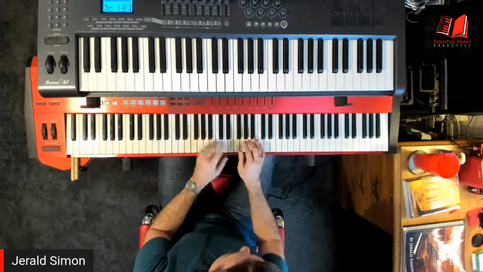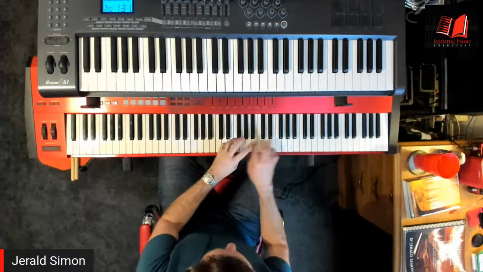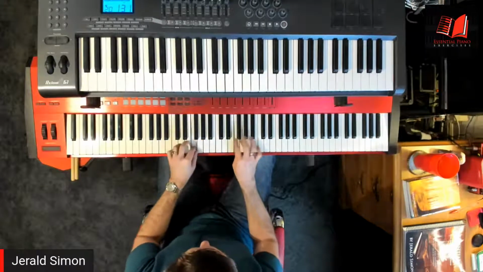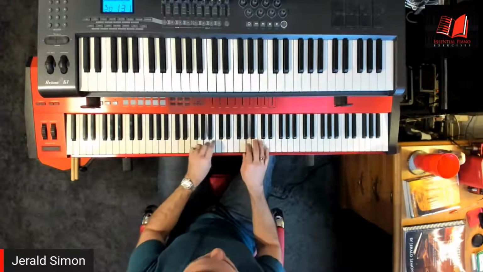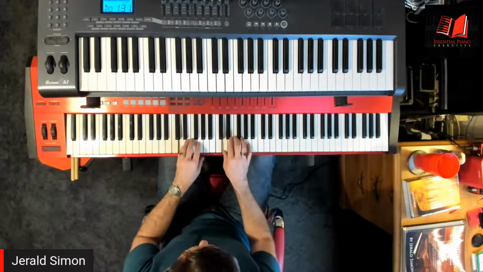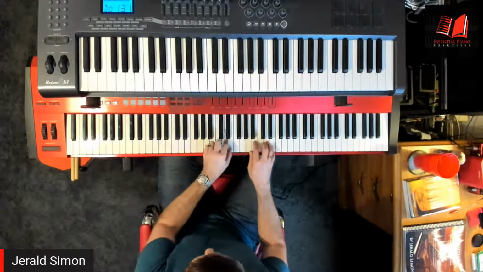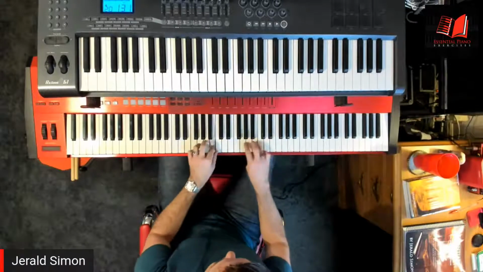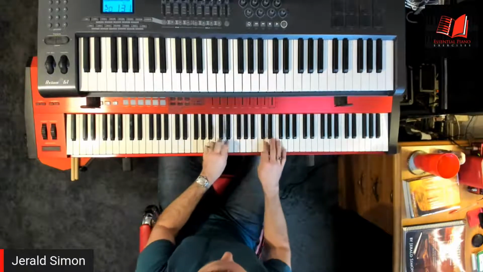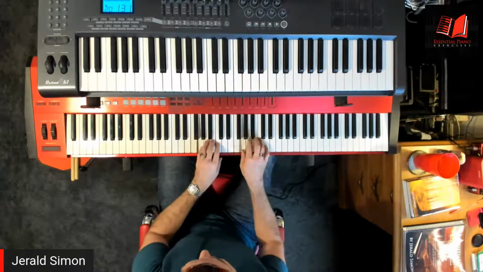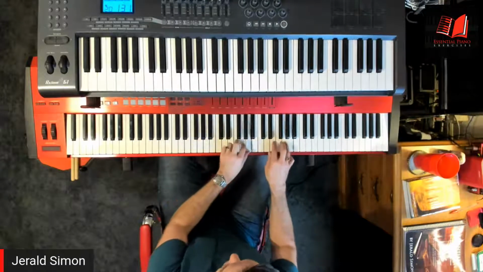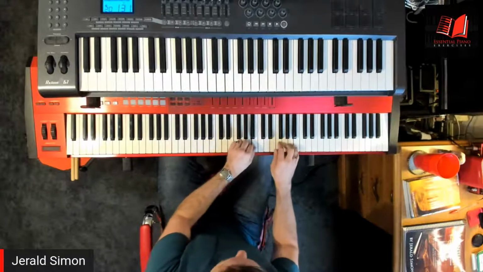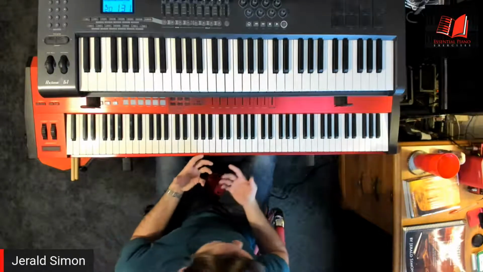Now I'm not talking about F major scale, I'm talking about the modes: C Ionian, D Dorian, E Phrygian, F Lydian, G Mixolydian, A Aeolian. See, these are all white keys. B Locrian.